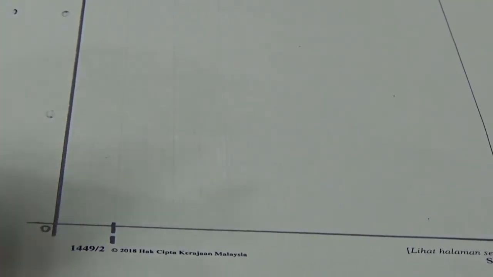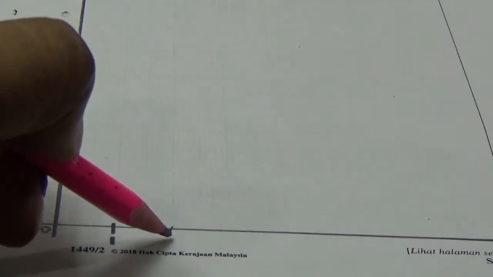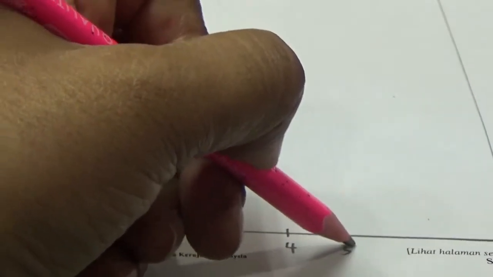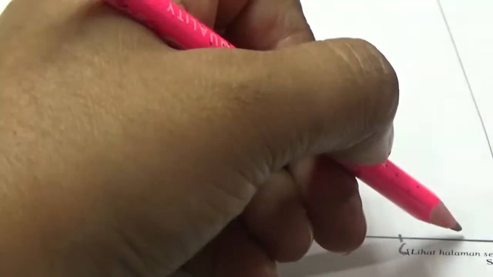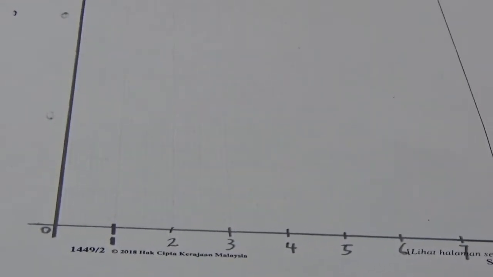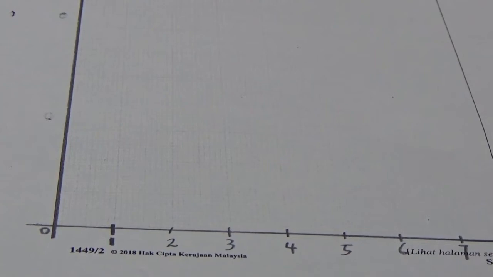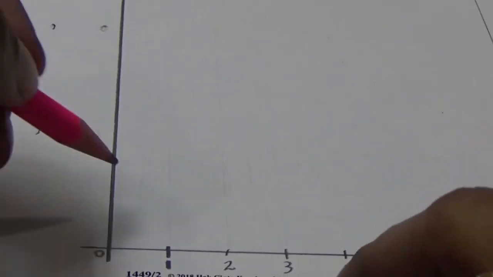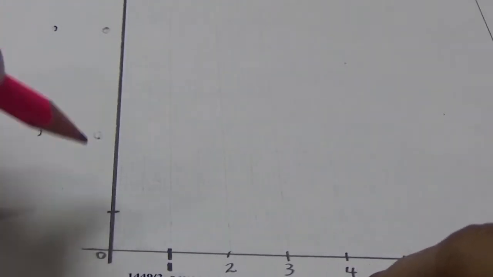We'll start with 0, 1, 2, 3, 4, 5, 6, 7. Why do I stop at 7? Because the question says use a range of x between 0 to 7. Whereas for y, they say for every 2 centimeters is 5 units.